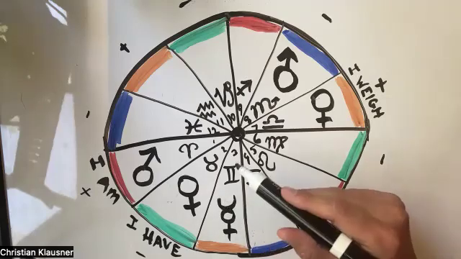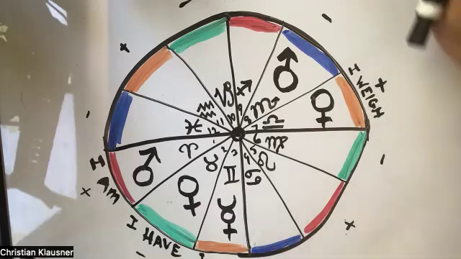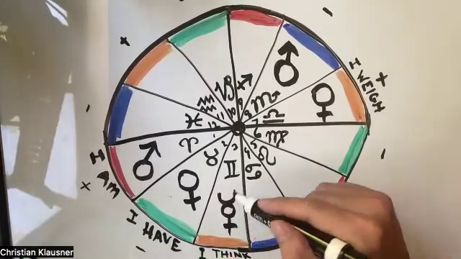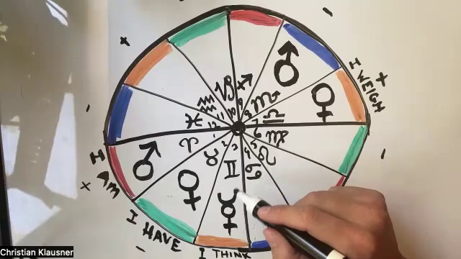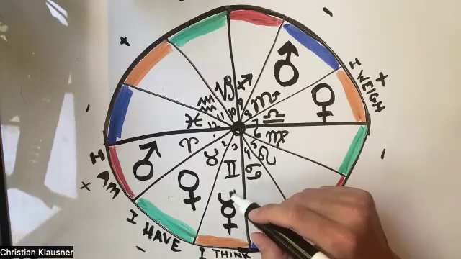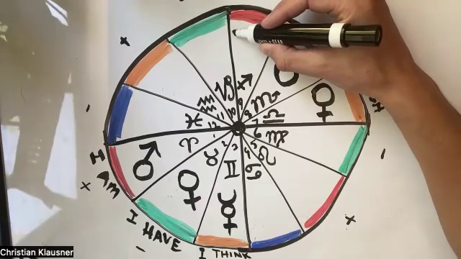And Mercury is the messenger of the gods, rules Gemini, and Gemini says, what does Gemini say? It says, I understand, or I speak, or I think. So we could put I think. But this is really a sign of communicating, of understanding. All right, so here, this is the archetype of the thinker, the communicator, the mover, the connector, the student, right? The learner, the educator.